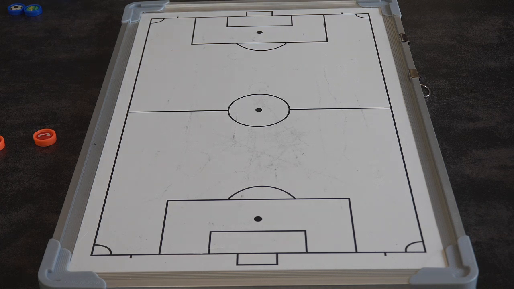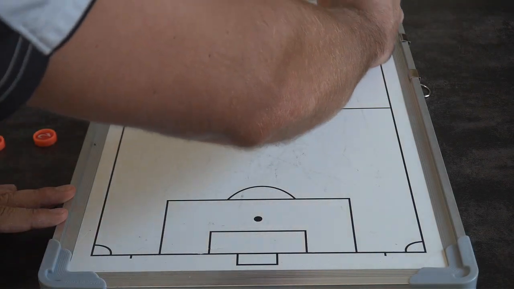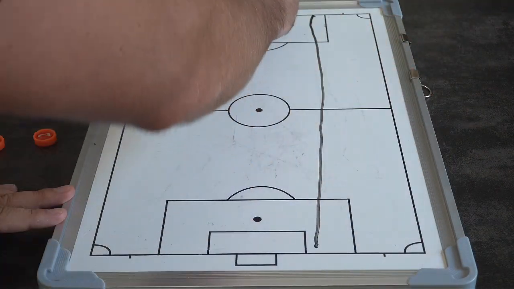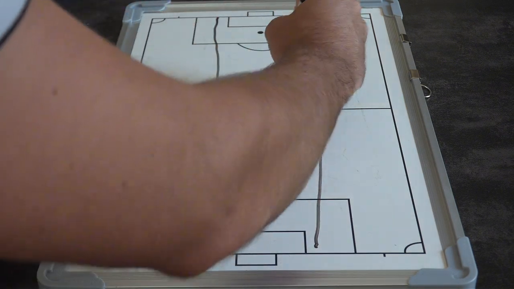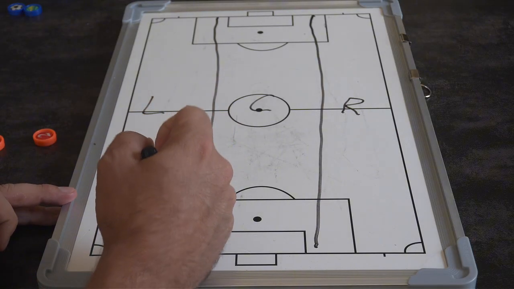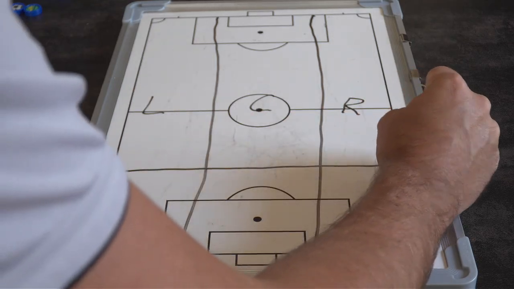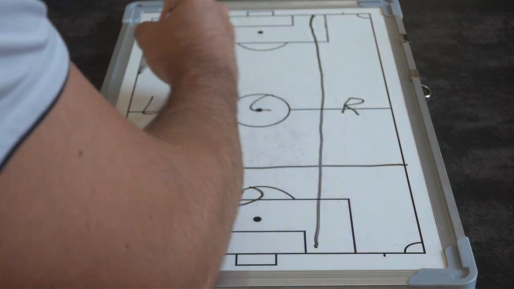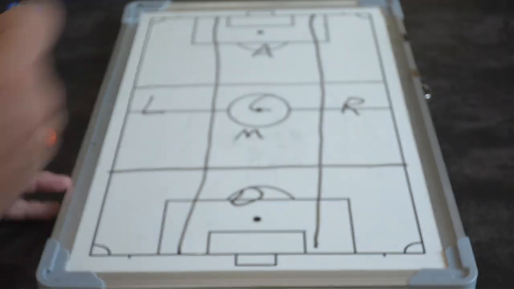So soccer pitches are divided into 3 vertical components. These are called channels. So we have a left channel, a center channel, and a right channel. A soccer pitch is also divided into horizontal thirds. So we have a defensive third, we have a middle third, and then we have an attacking third.